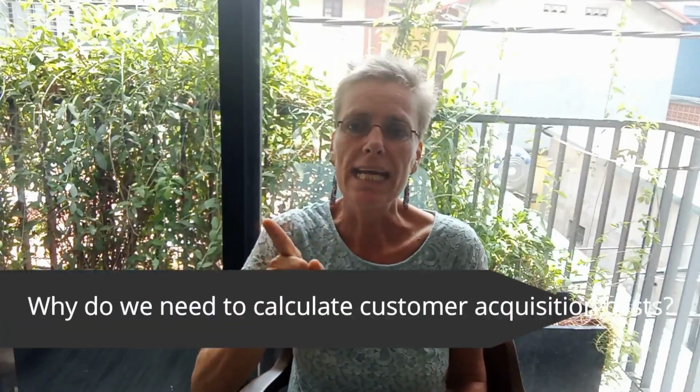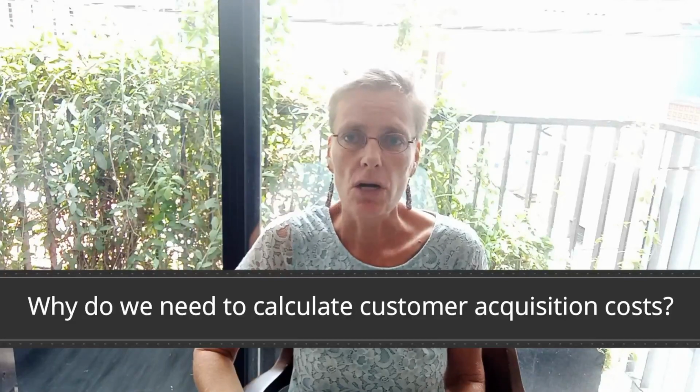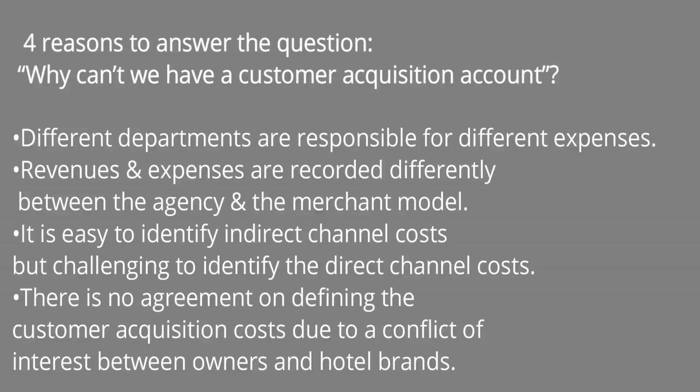Why do we need to calculate the customer acquisition costs? There are different ways. There are costs associated with reaching, converting, and engaging customers. Then there are distribution costs, like your commission for the OTAs. So let's talk about reaching customers.